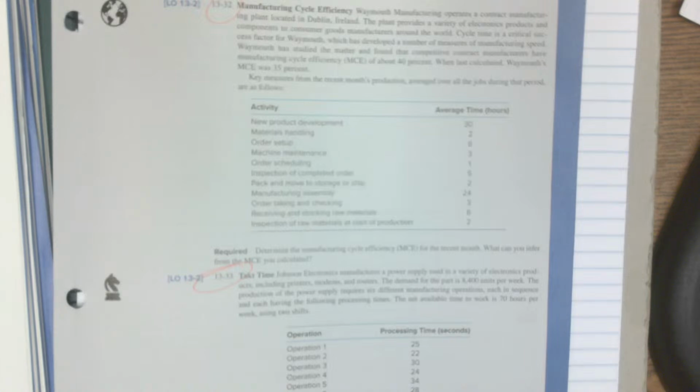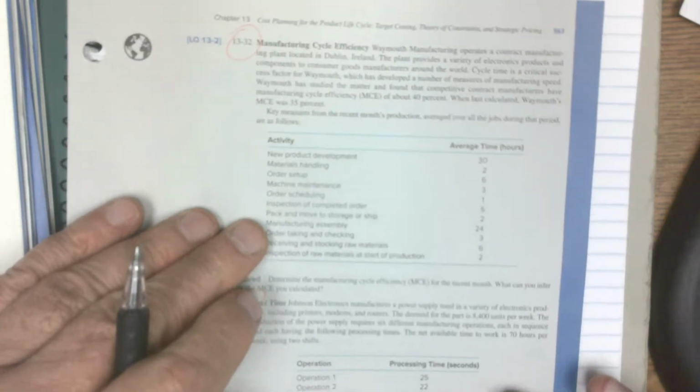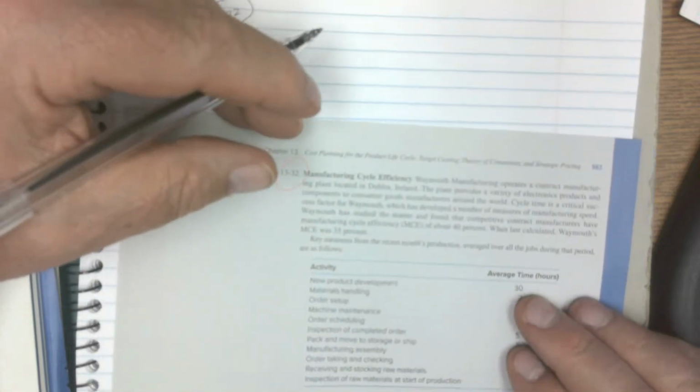Manufacturing cycle efficiency is the processing time divided by the manufacturing cycle time. The cycle time is the amount of time between the receipt of a customer order and the shipment of an order, and the manufacturing cycle efficiency is the amount of processing time. So when we look at the manufacturing cycle time for 13-32, we do not take into account the new product development. That doesn't go in.